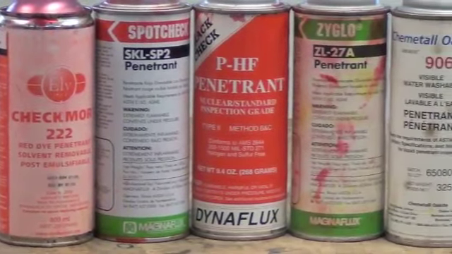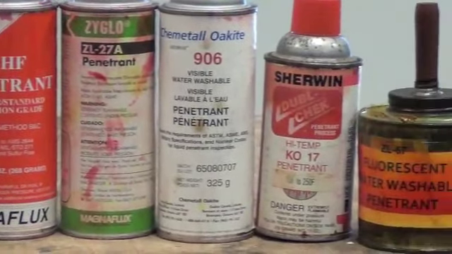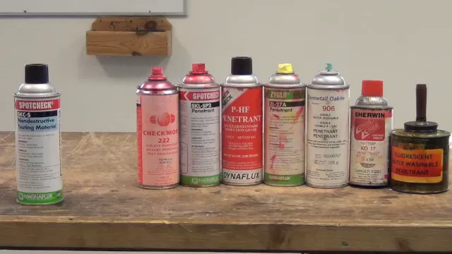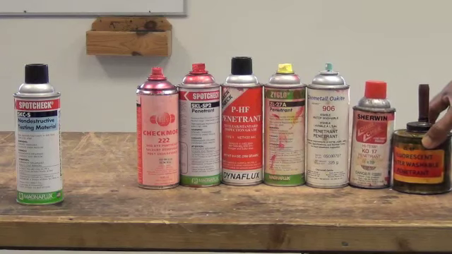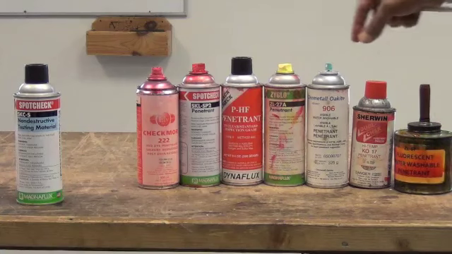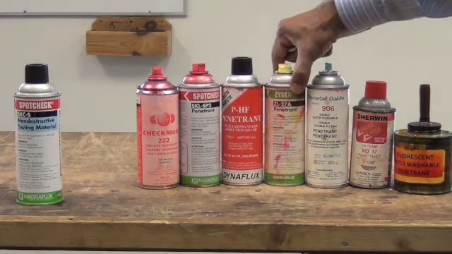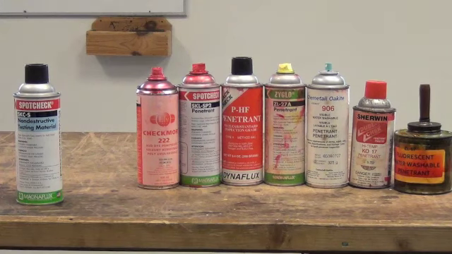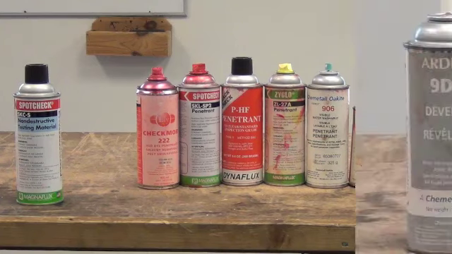Some of them are visible penetrants and some of them are fluorescent, which is this one. And here we have a penetrant which is an emulsifier, so it could be any of the penetrants as shown here.